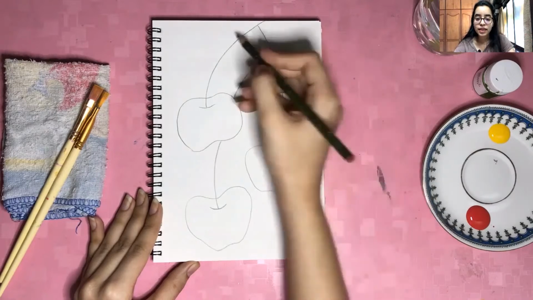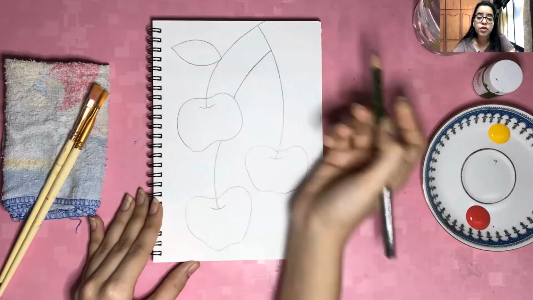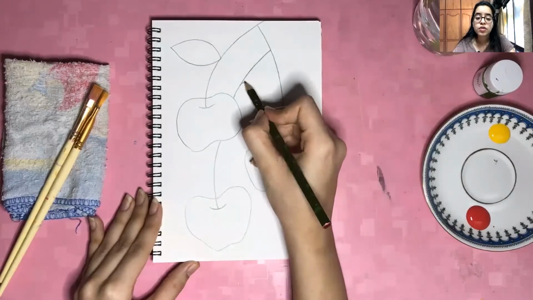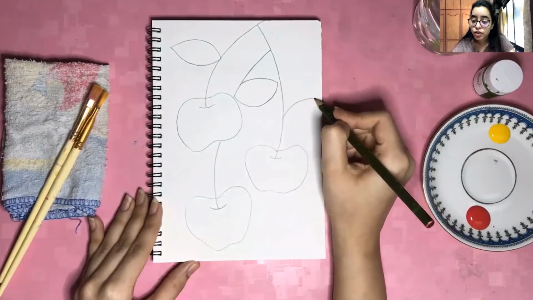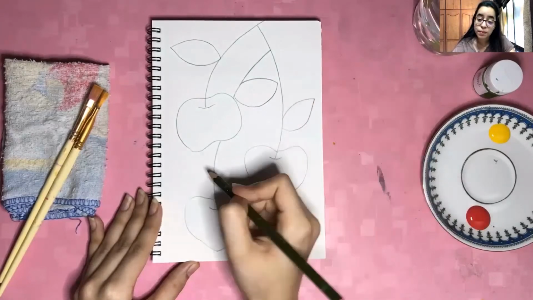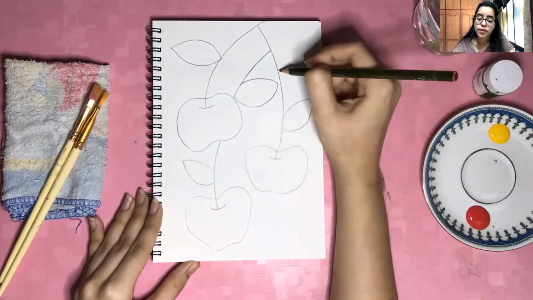Okay. Let's add some leaves, regular leaves. I'm sure this is not very difficult for you. So just randomly add leaves to the branch, which we will of course paint later on, but I'm just creating a rough sketch over here.